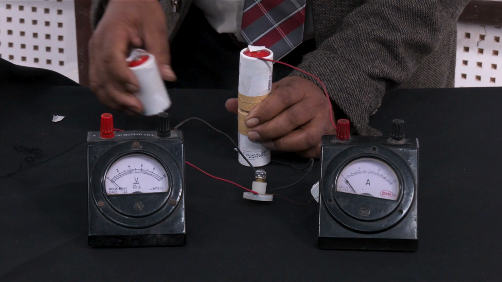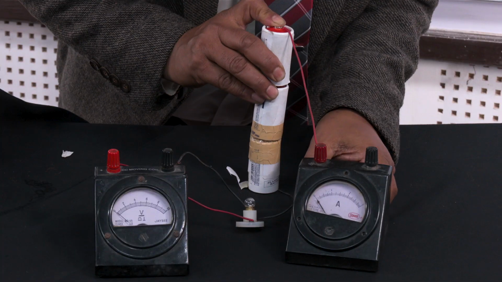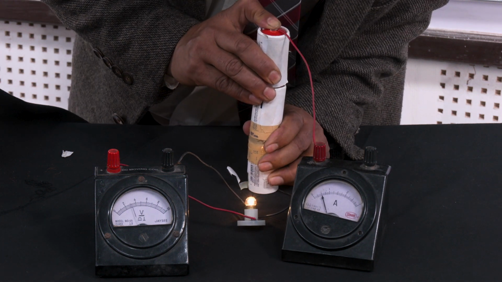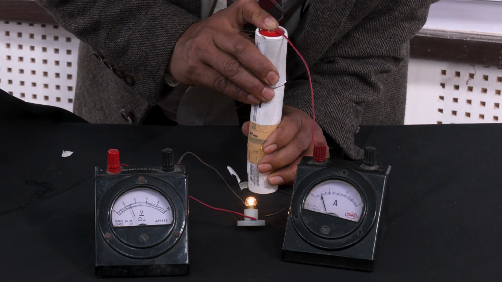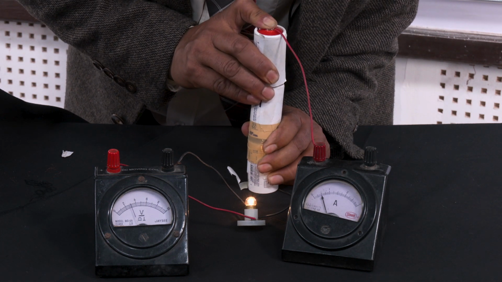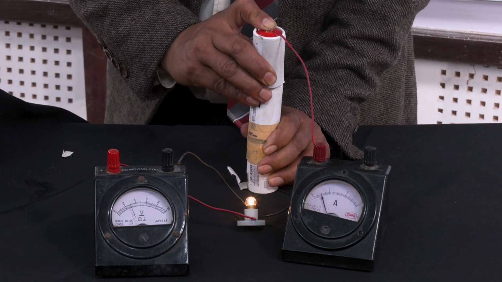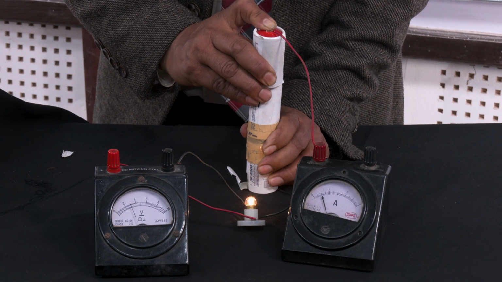Now if we use 3 cells like this, look at the value. Now the ammeter is showing about 10 divisions, and the voltmeter is showing more than the previous. It means when I used one cell, the amount of current was less and the potential difference was also less.